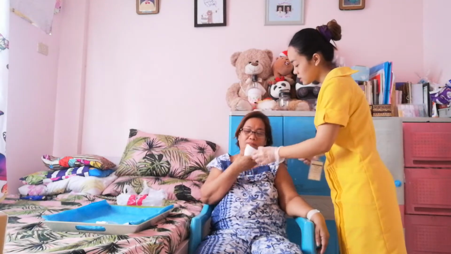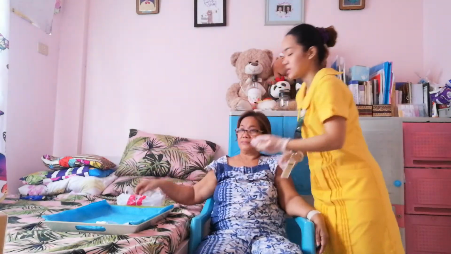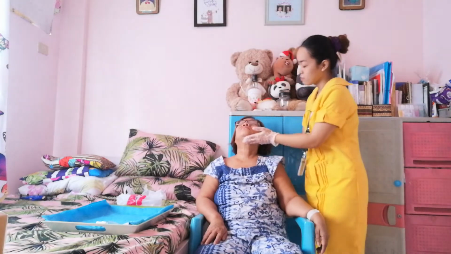So after that, offer the client a gauze to blow her nose and then dispose the gauze into the garbage bag. So ma'am, pa-blow na lang po nung nose po ninyo. Singa lang po. Palagay na lang po sa garbage bag, ma'am. Thank you po. And then now, assume a supine position with the head tilted back. Ma'am, ayos lang po natin ng ulo.